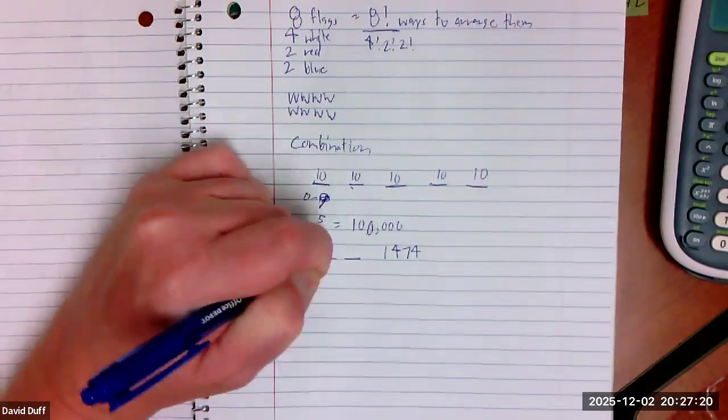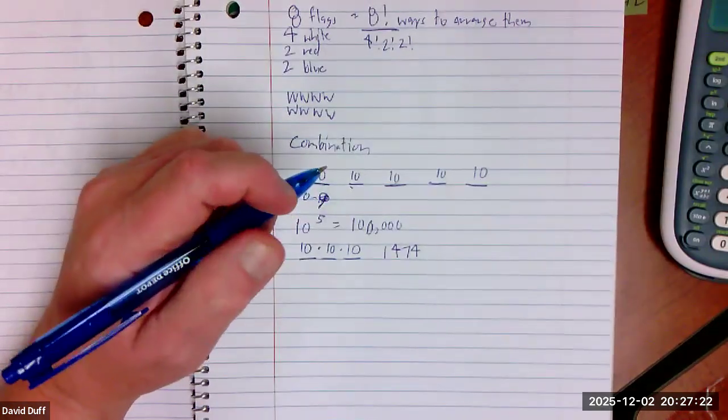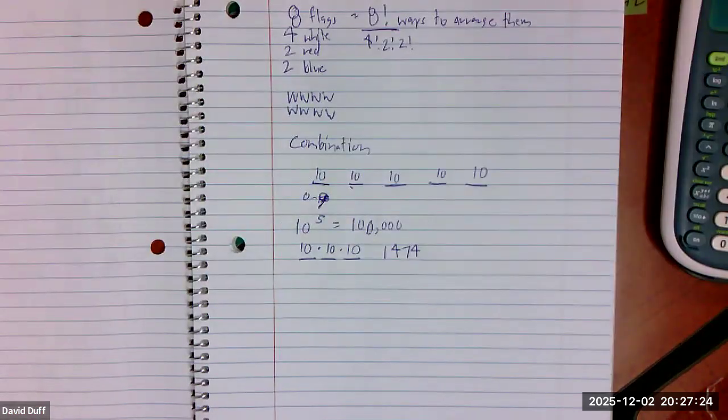That's the fundamental counting principle. There's 10 ways to do the first one, 10 ways to do the second one, 10 ways to do the third one. There's 1,000 different numbers that you would have to try just to get those first three.